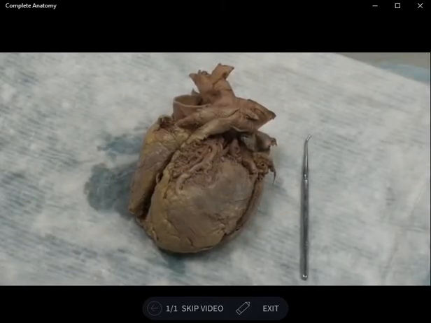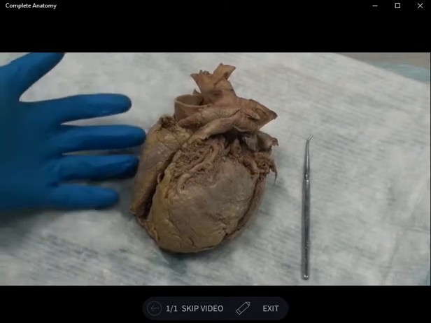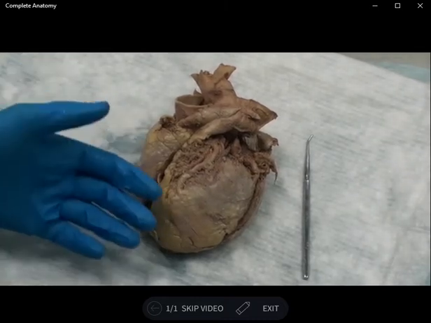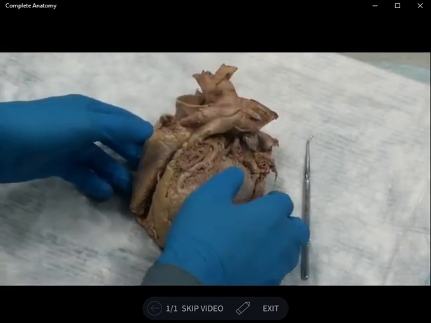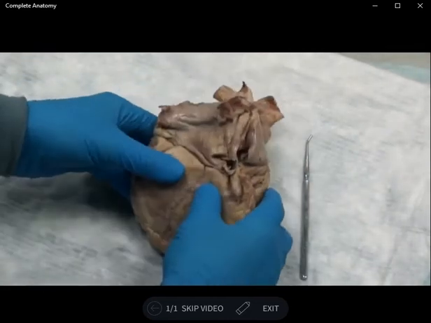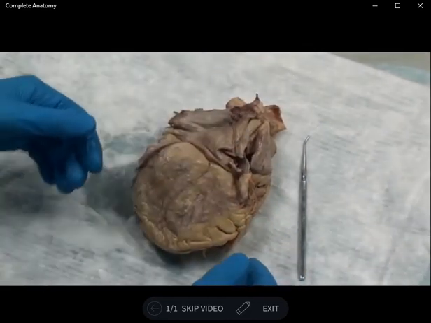Okay, let's discuss the internal features of the heart. We have the heart here in anatomical position. This is the anterior surface of the heart. I will flip the heart over and we will see the posterior surface of the heart.